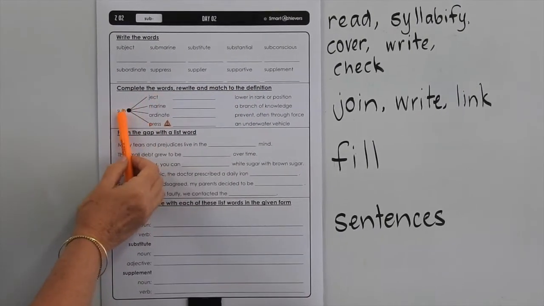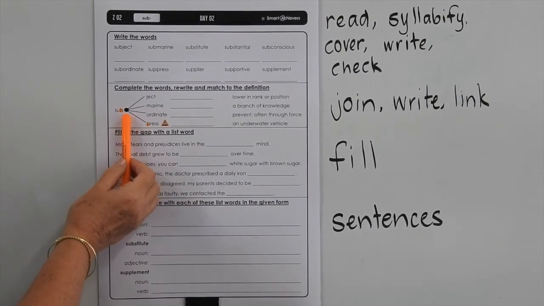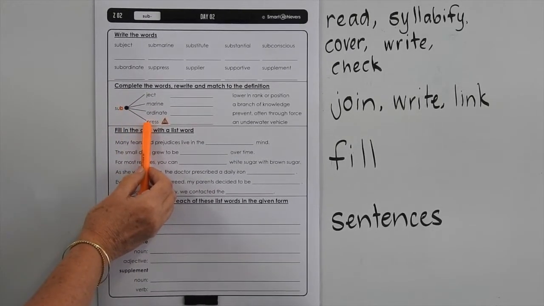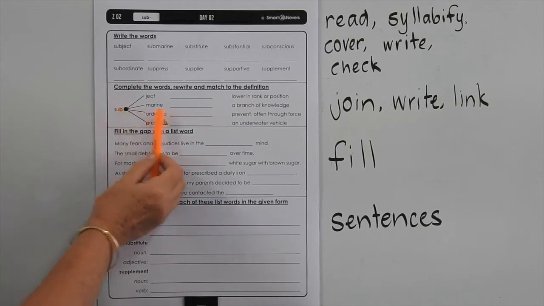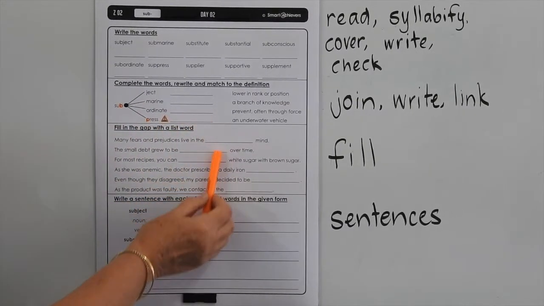So just be aware of when you're adding sub to press, because of the prefix change rule, you know that you must change the B to match the first letter of the root word. So do be aware of that when you're writing it. Fill in the gap with the list word, quite easy.